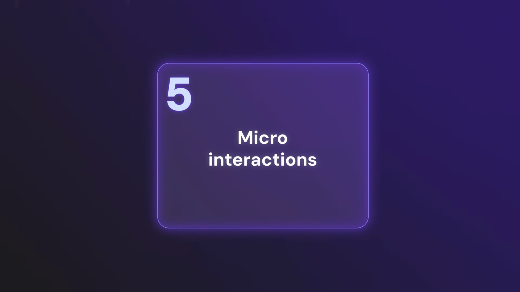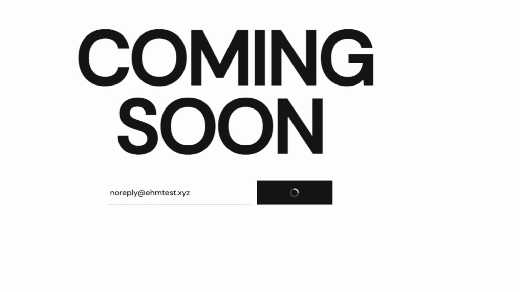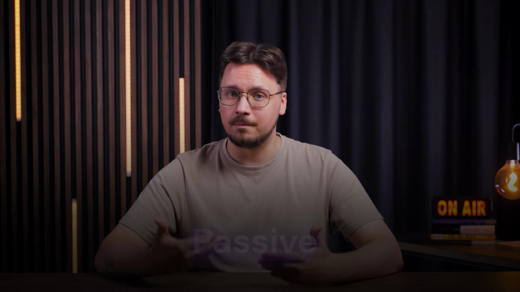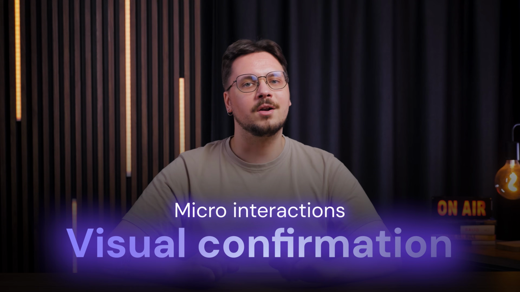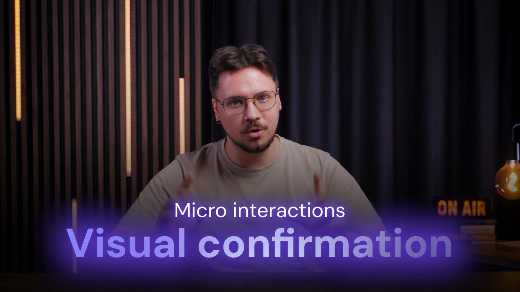more tactile. Number 5, micro interactions. These are the animated responses that happen when a user actually does something. If they click a button, submit a form, or even toggle between 2 settings. Now, hover effects are passive, while micro interactions, on the other hand, are like a visual confirmation for your user that something happened. They help your website feel more intentional.